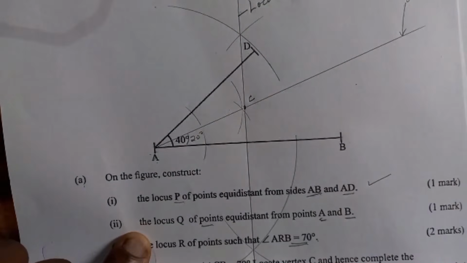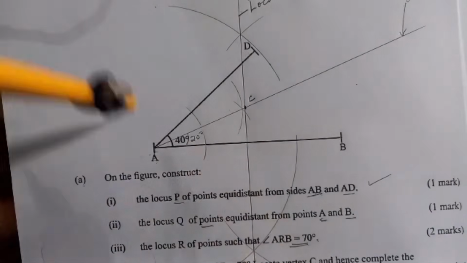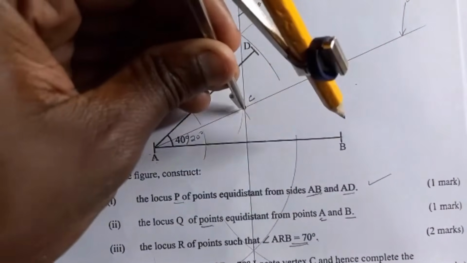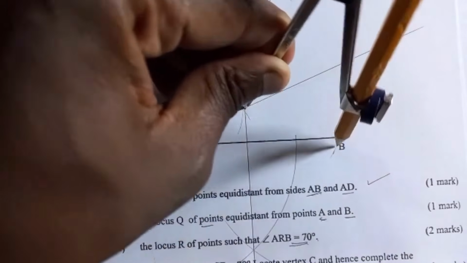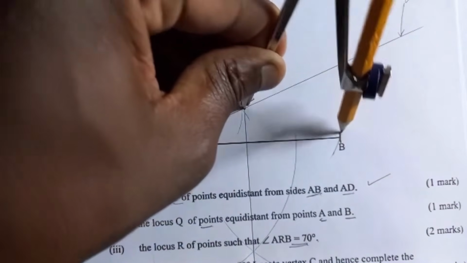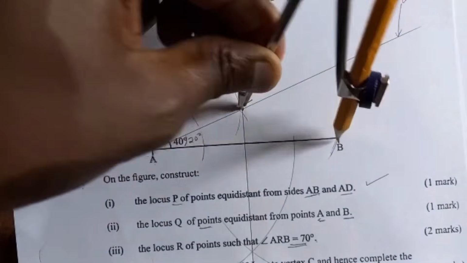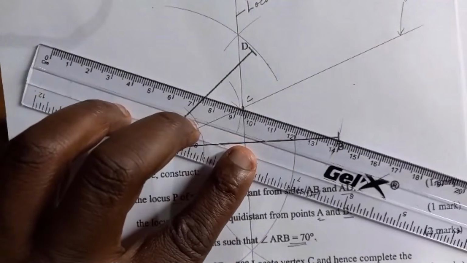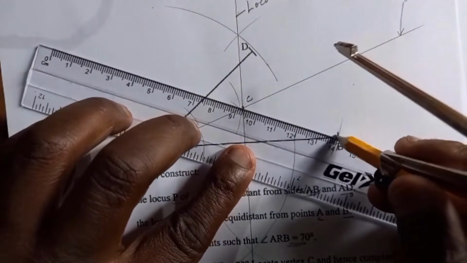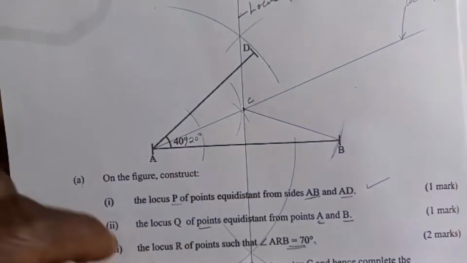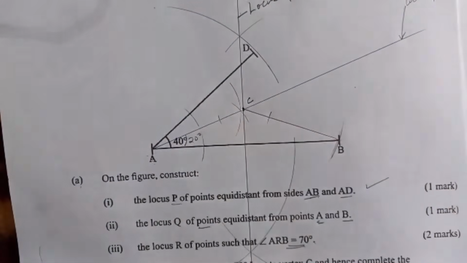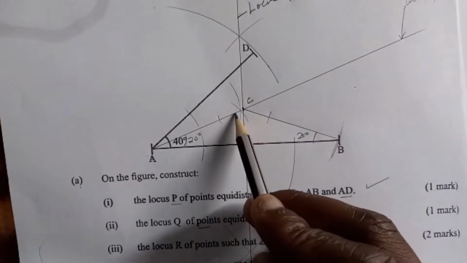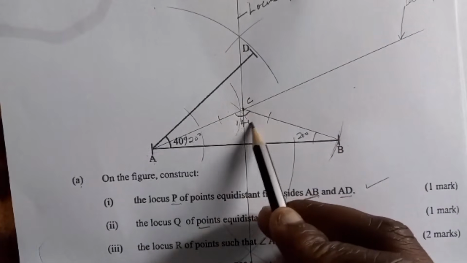Because even if you construct, you take this distance from A to the center, then you transfer it, you notice it is touching at B. So even if you join these, you will have this one as 20 degrees and this one will be 140 degrees.